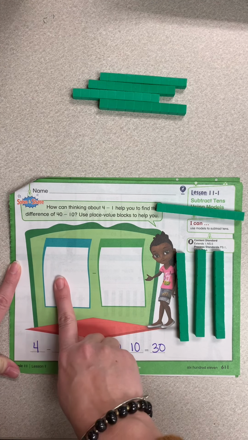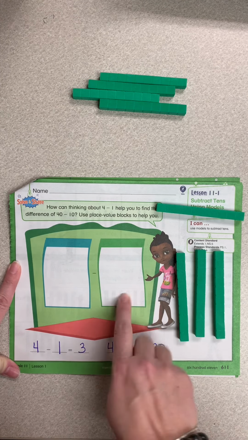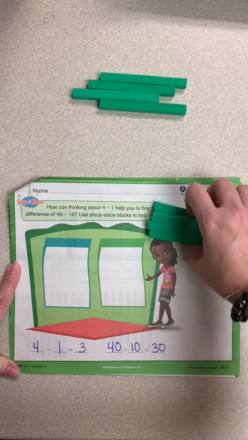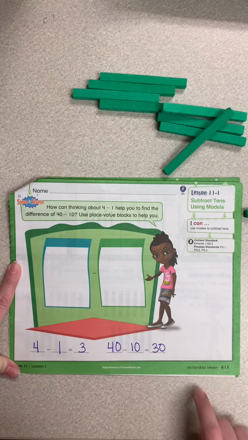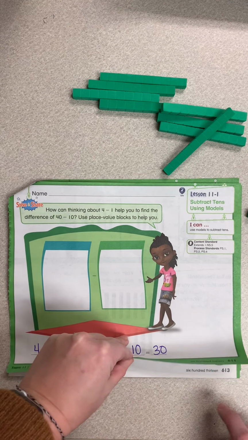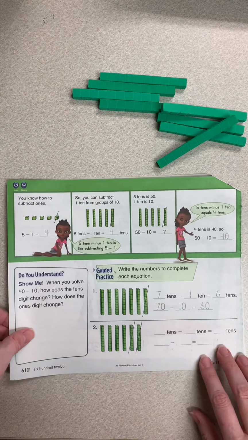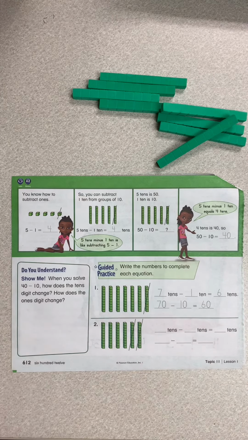All right, and if you were drawing your blocks at home, you could have used this area to draw your blocks in, okay? All right, so I was on page, I'm sorry, I didn't tell you, I was on page 611. I'm going to go ahead and turn the page to 612 now.